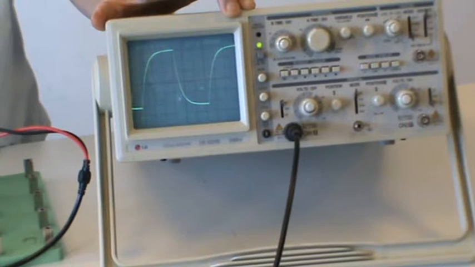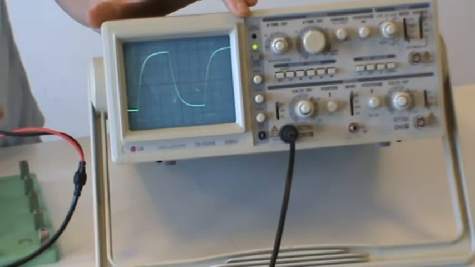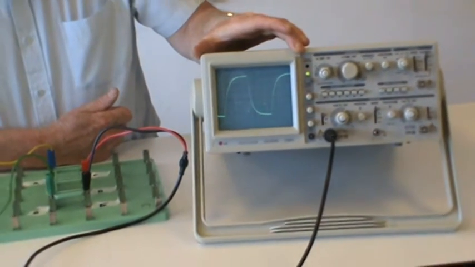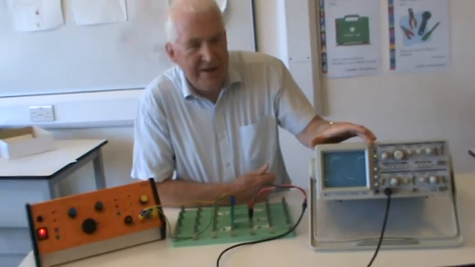Your booklet now asks you to use the instrument again to measure what you think the time constant is of this circuit, using the idea that after one time constant the potential difference will have fallen to 1 over e, or about 37% of the maximum value. Okay, if you can do that now, that'd be great.